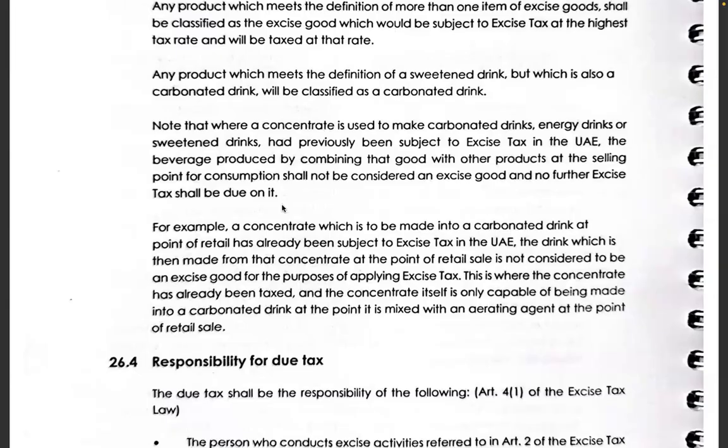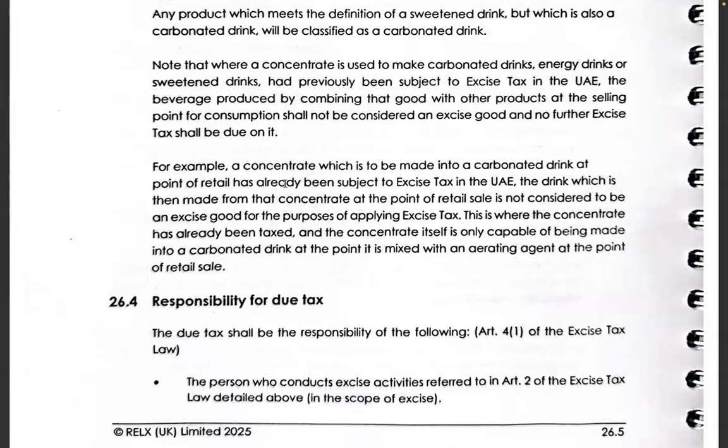So if you have already subjected one concentrate to excise tax, and later on that concentrate is used to create another good, then that new good created from it will again not be subjected to excise tax. Otherwise, it will end up in double taxation of excise. For example, a concentrate which is to be made into a carbonated drink at point of retail has already been subjected to excise tax in the UAE. The drink, which is then made from that concentrate at the point of retail sale, is not considered to be an excise good for the purposes of applying excise tax.